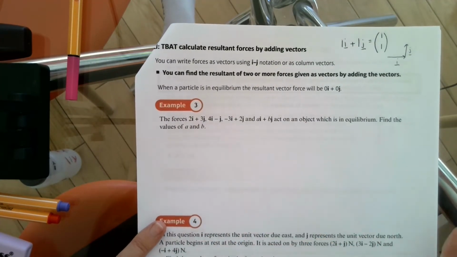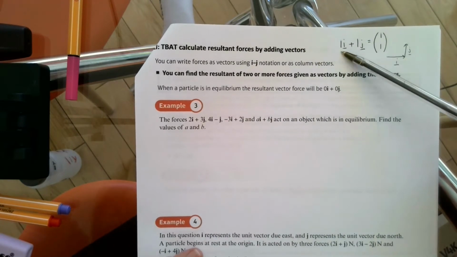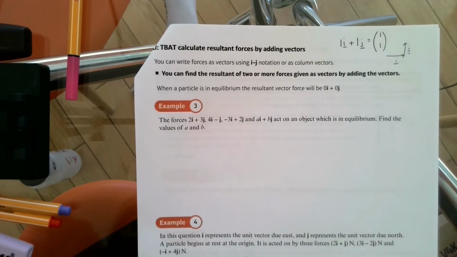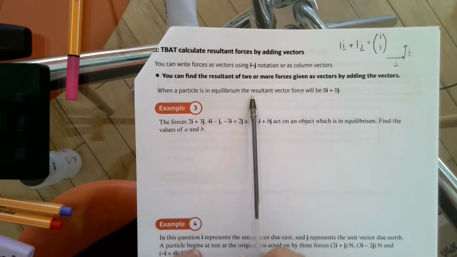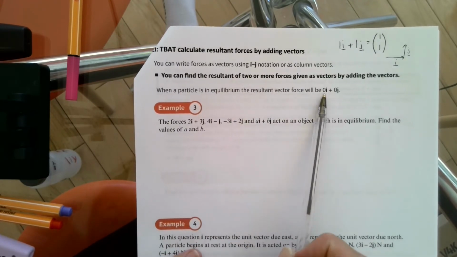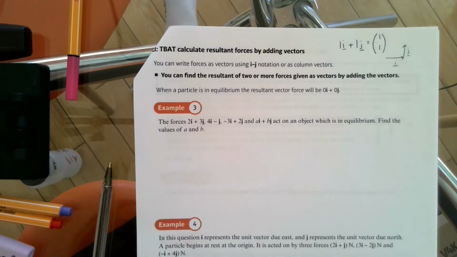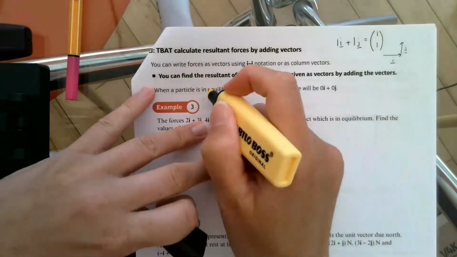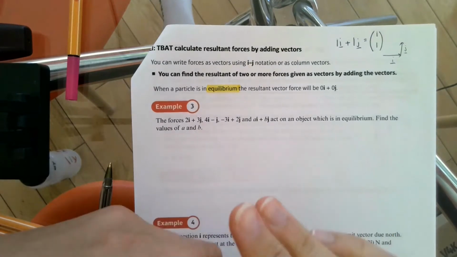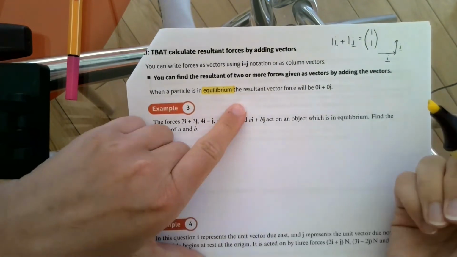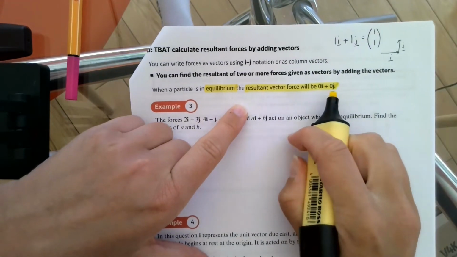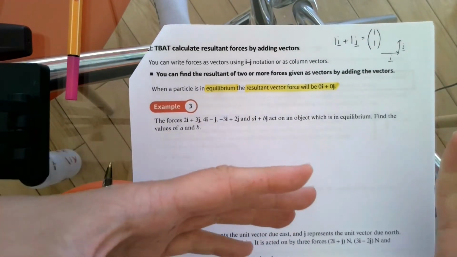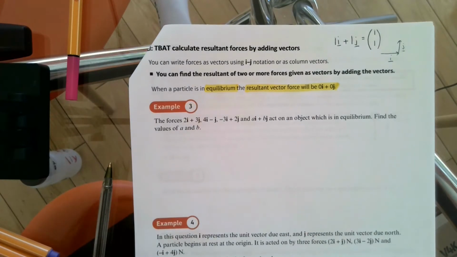And we can find the resultant of two or more forces by adding the vectors. So if I told you two forces in vector form, you can add them together, which gives you the resultant of those forces. And if a particle is in equilibrium, the resultant vector force will be 0I plus 0J. Let's highlight that. We said that equilibrium is when all the forces are equal, everything cancels itself out, and there's no resultant force. So it makes sense that the resultant force as a vector would just be 0I and 0J. There is no resultant.